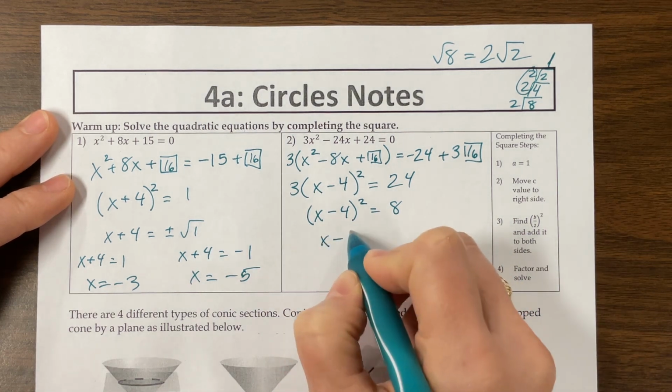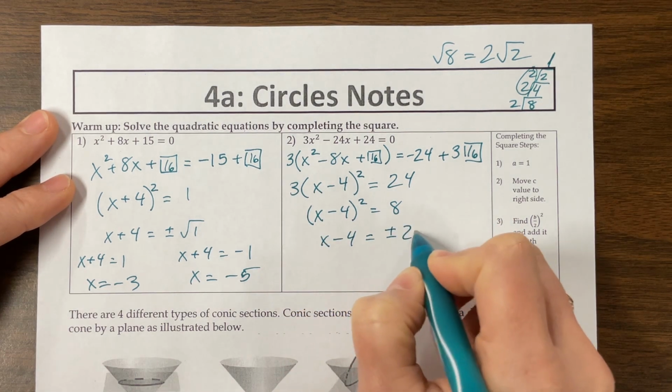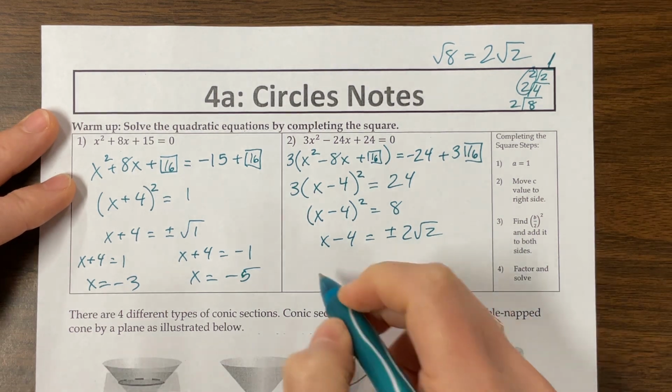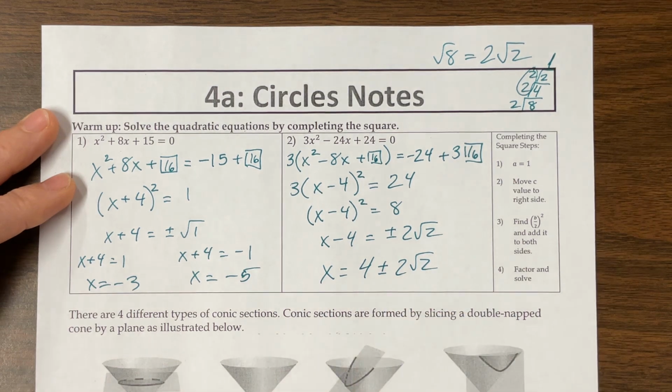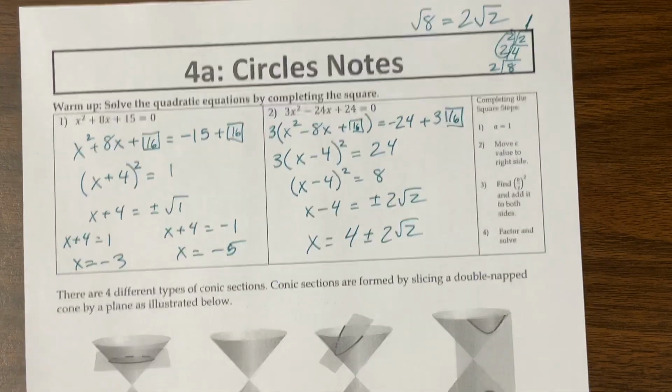So I end up with x minus 4 is equal to plus or minus 2 root 2. And now I just need to add 4. So x would equal 4 plus or minus 2 root 2. And this is both of the answers. Okay, now that was a review.